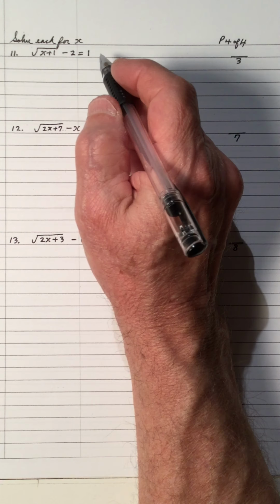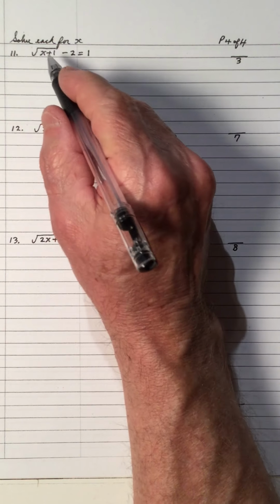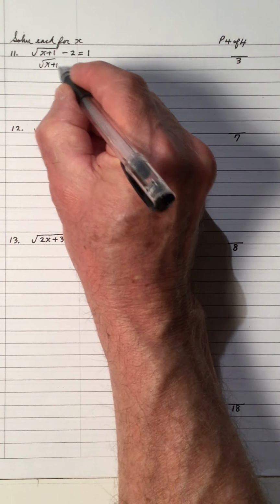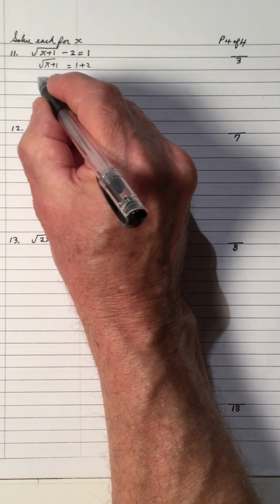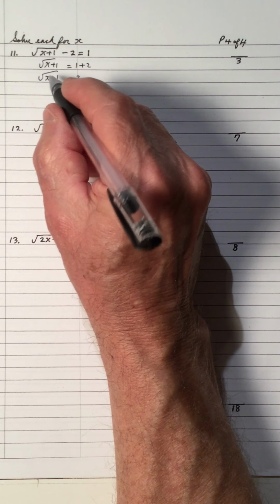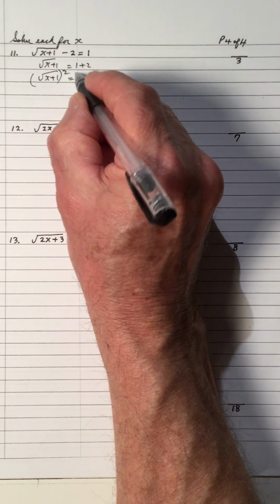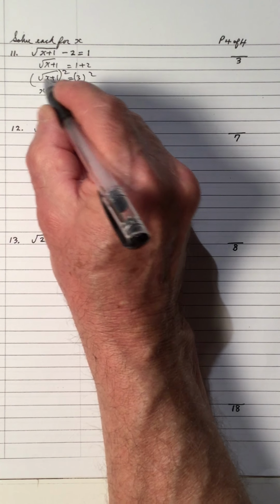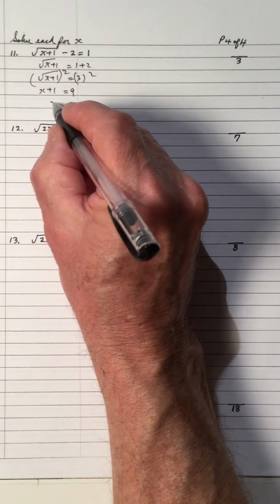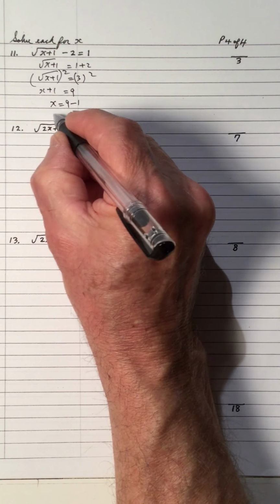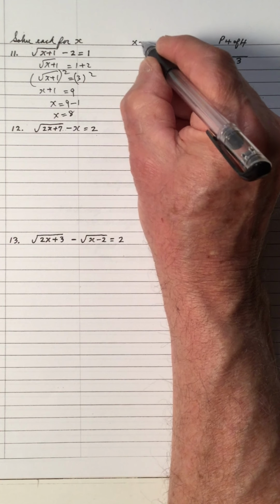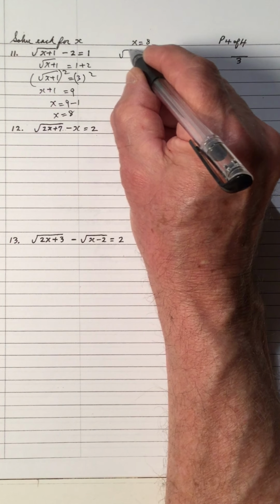Solve these equations. So what you do, the rule is if you've got an equation with a radical, you isolate the radical. So you get the square root of x plus 1 equals 1 plus 2. Square root of x plus 1 equals 3. After you have the radical isolated, then you square both sides. So the square root of x plus 1 all squared is x plus 1 equals 9. X equals 9 minus 1. X equals 8. So what we have to do is check x equals 8 to make sure it's okay.